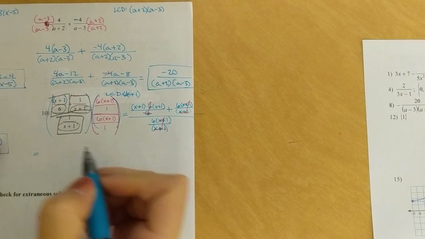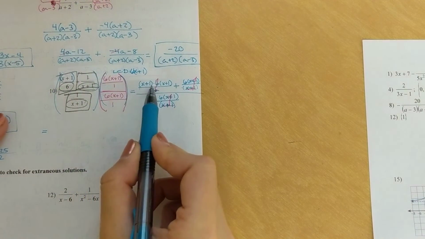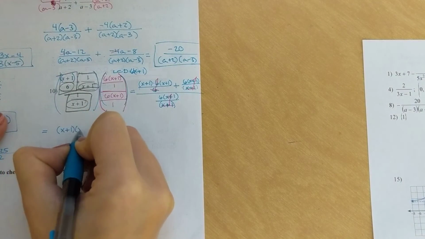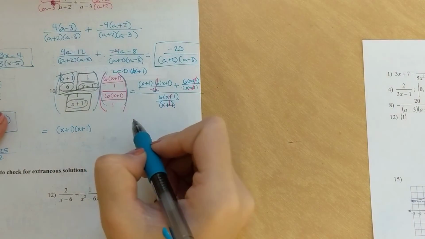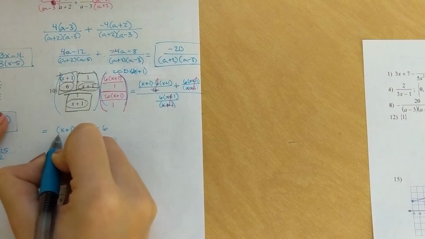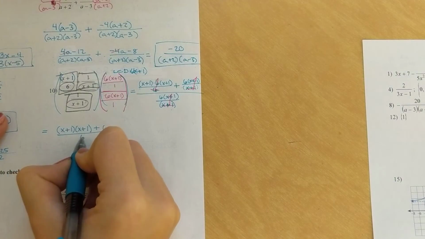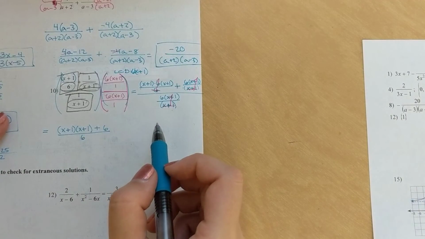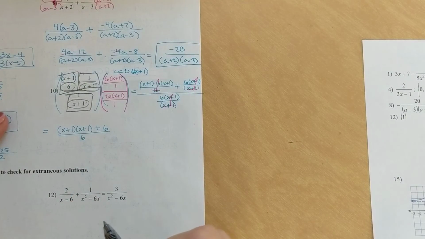So continuing on, I have x plus 1 times x plus 1. I'm still going to write it as a group. Over 1, so I don't need to put it over 1, and then plus 6 times 1, so plus 6. Over 6 times 1, 6. Ooh, can I just cross off the 6's and be done? No, because this is plus 6, not times 6.